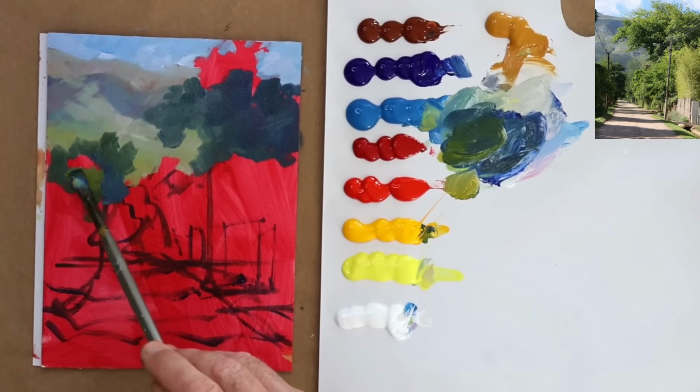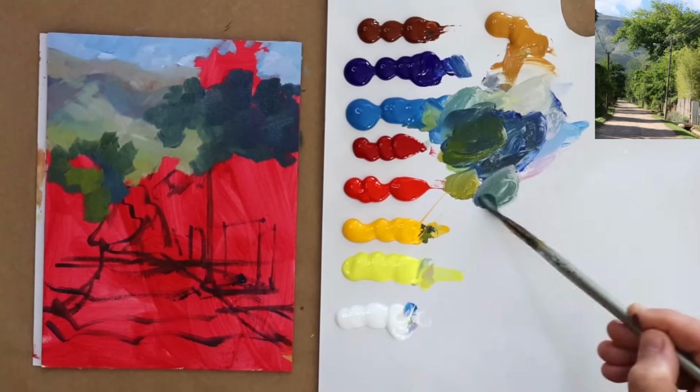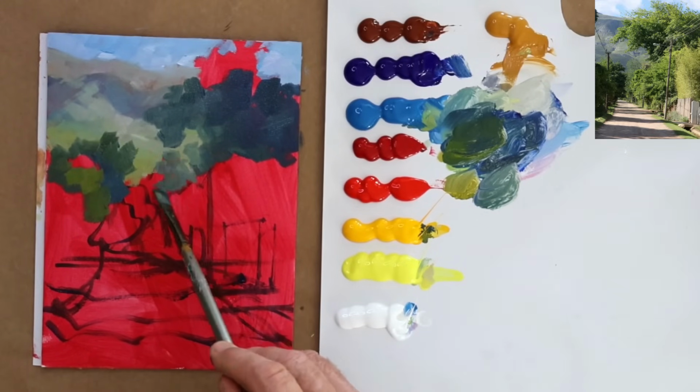And then back into oils pretty much full time as well. And the question is, which one's better than the other? Well, I can't really say one's better than the other.